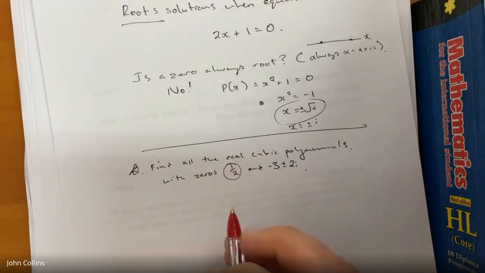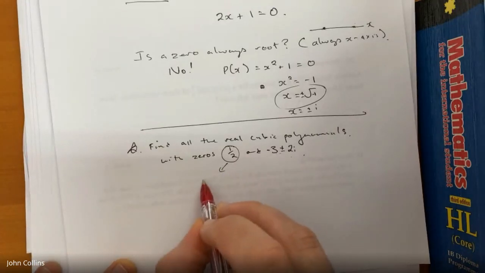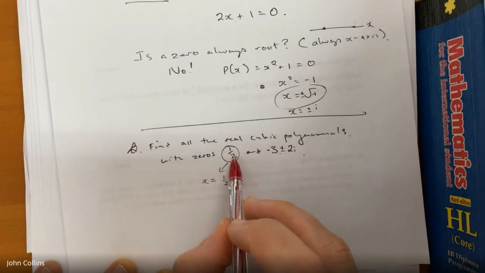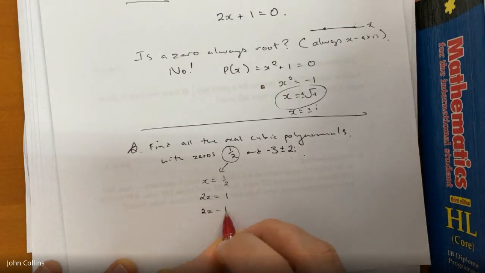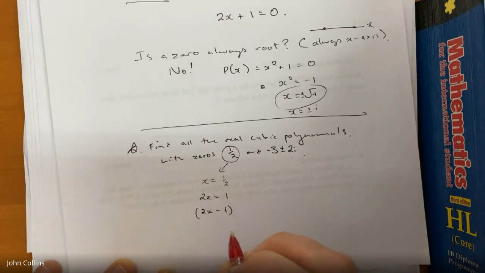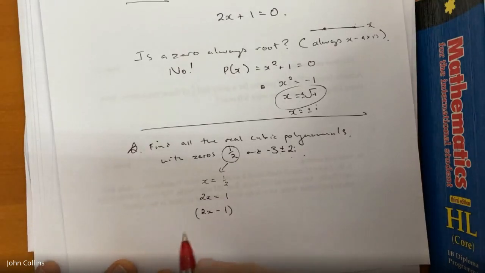If a zero is a half, that means if x equals a half, then 2x is equal to 1, and that means that 2x minus 1 is, I'm working backwards from the way we usually do it, definitely a linear factor of this cubic equation. Hopefully that makes sense to you because you've done this chapter, and a linear factor means it would divide in evenly, yeah? Okay, so we have 2x minus 1.